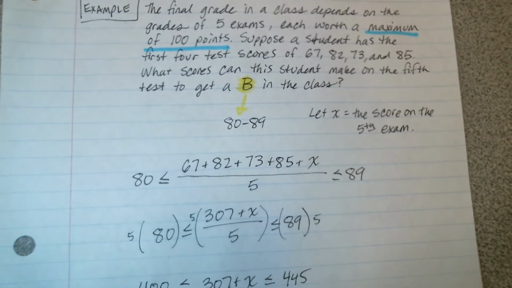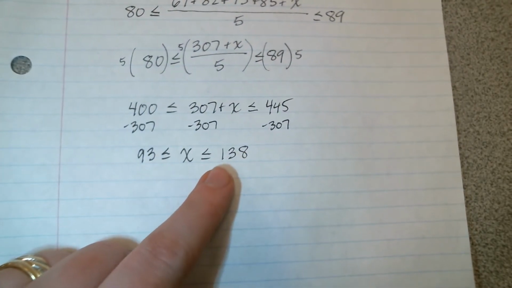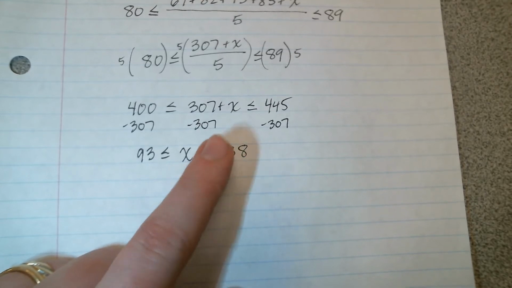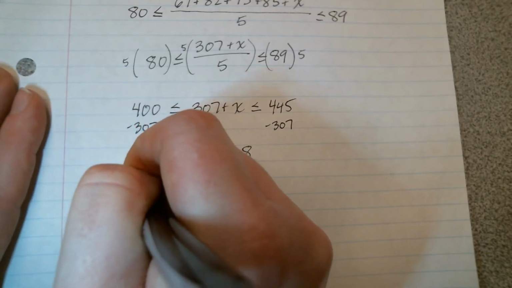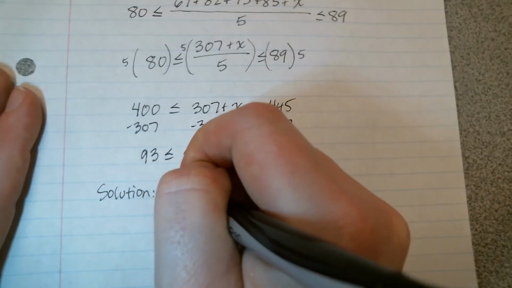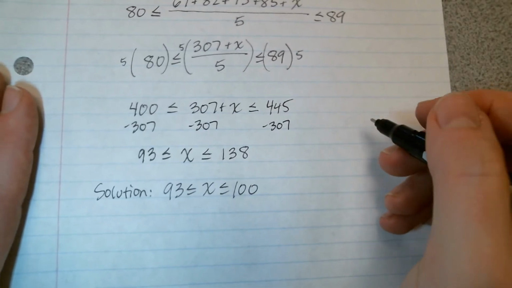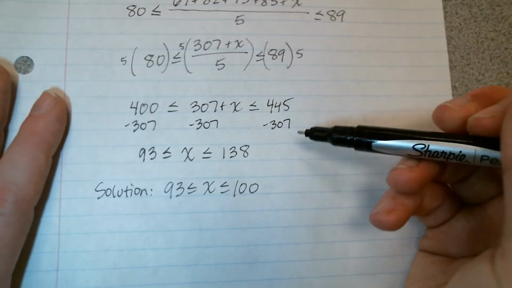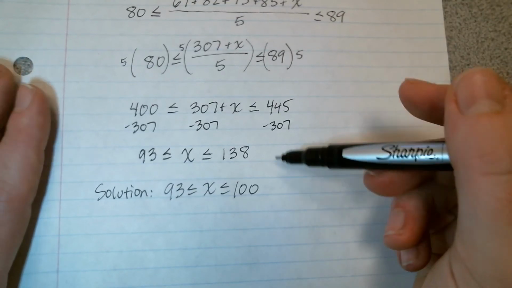So is it really possible for this student to score a 138? No, it's not. So really what we need to do is say that the solution is between a 93 and a 100. So essentially this student needs to ace that 5th exam in order to pass the class with a B.